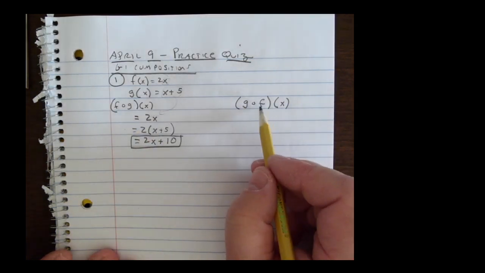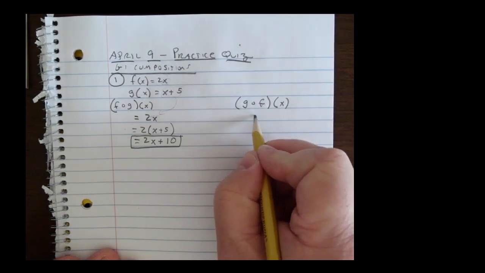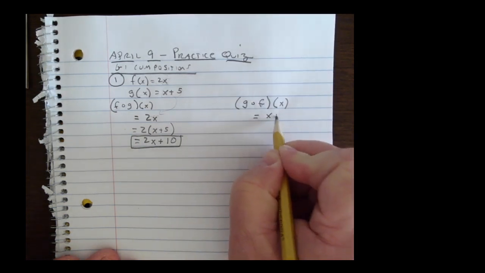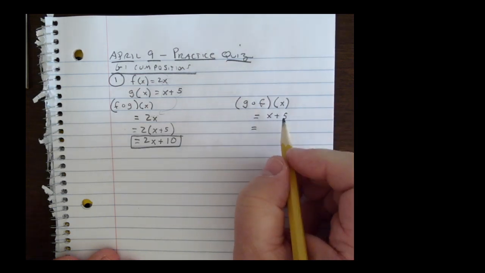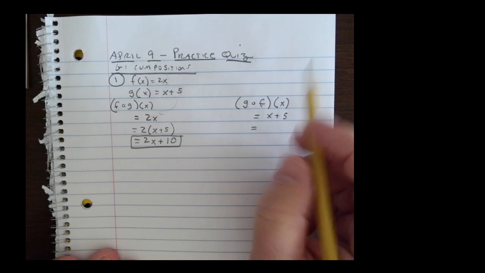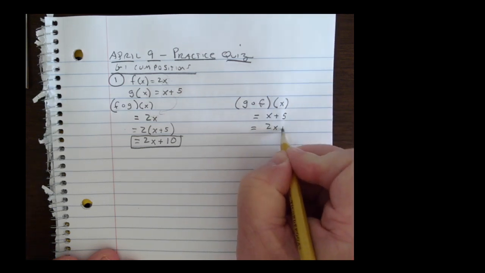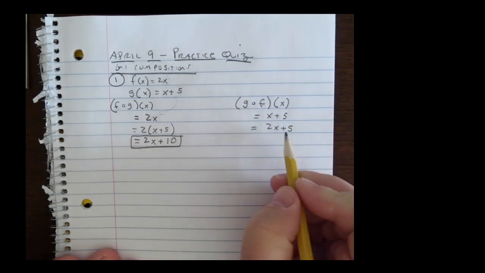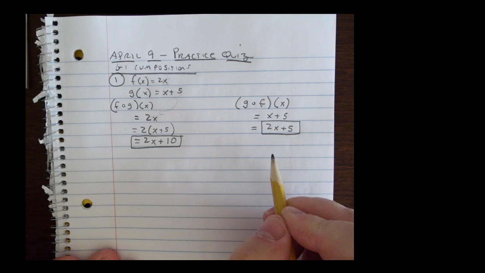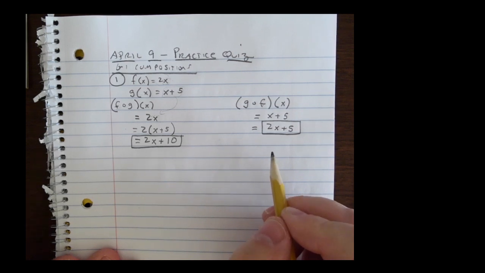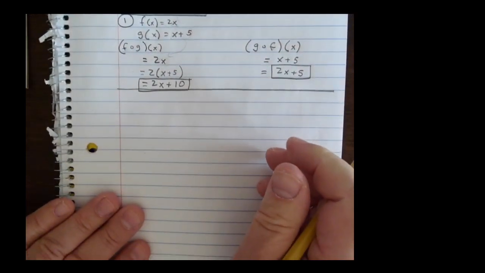Here we are reversing that, and we're inserting function f into g. So function g is x plus 5, and function f is 2x, so 2x will go into where this is, so 2x plus 5, and there's no other math we can do there, and that is the answer for that one. Okay, so that one's fairly short.